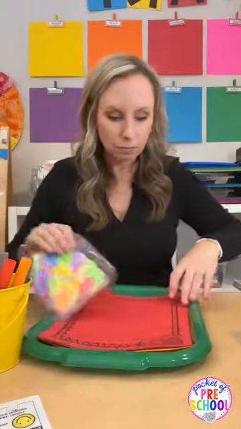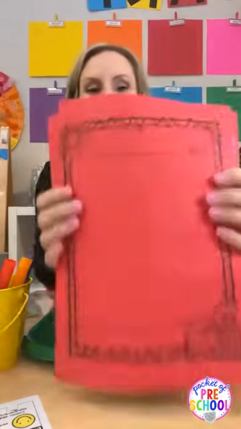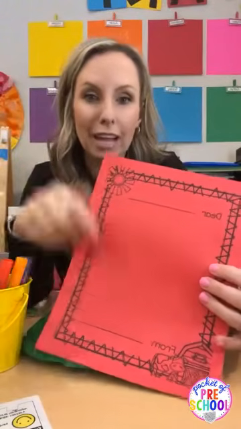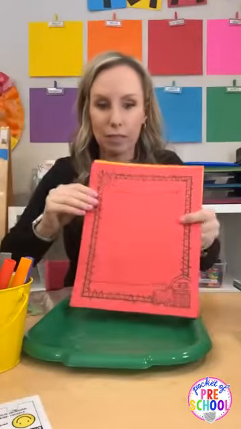Again, this is a freebie on my website. This goes with Click, Clack, Moo. These are just some friendly letters. So we read the book Click, Clack, Moo. They get to write a letter to the farmer. Again, I'm gonna put one of these out at every table.